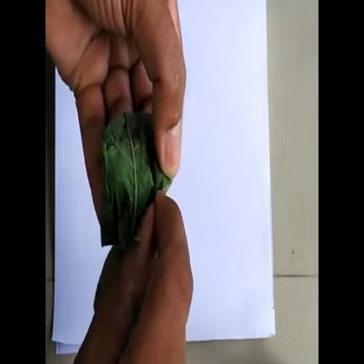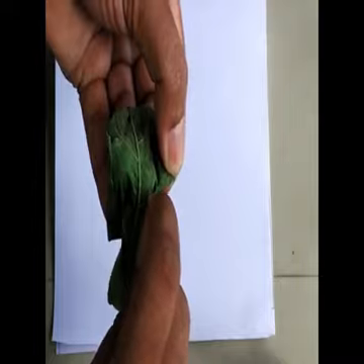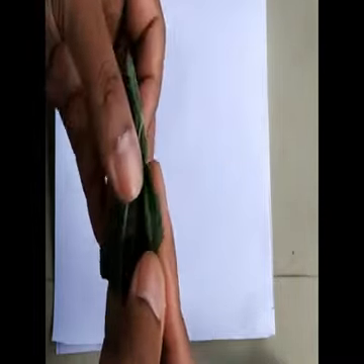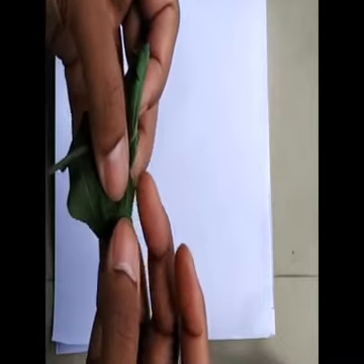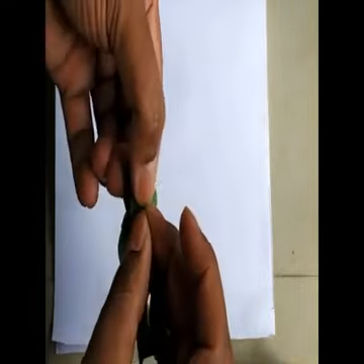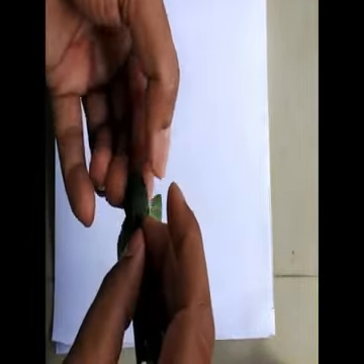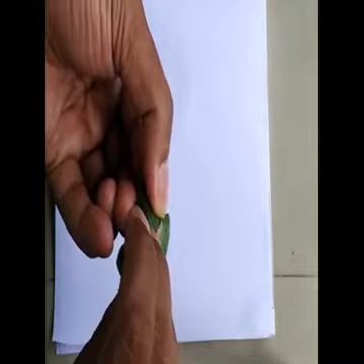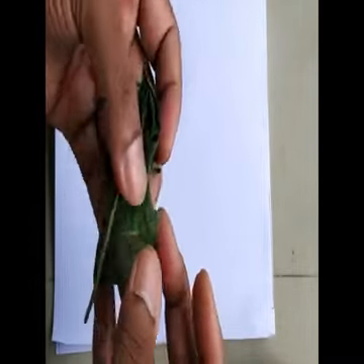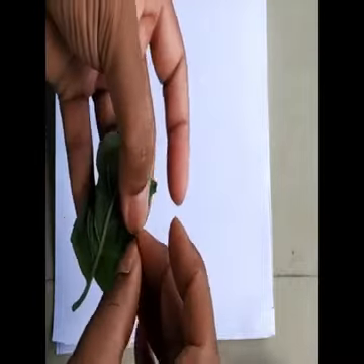You will find a very fine, delicate, transparent membrane, very similar to polythene sheets. That is called the epidermis.